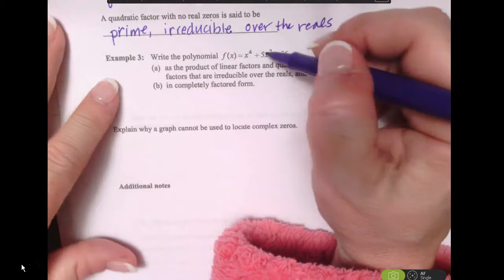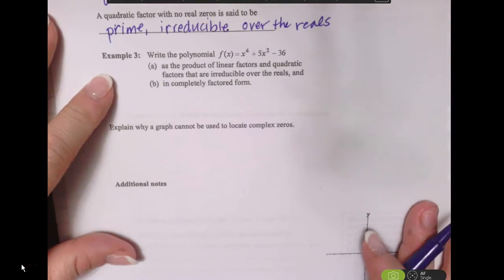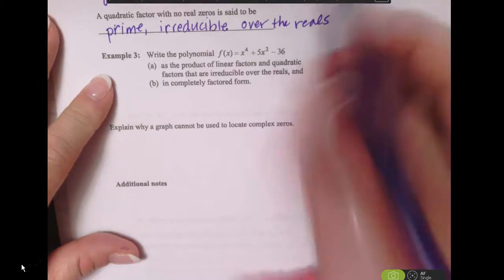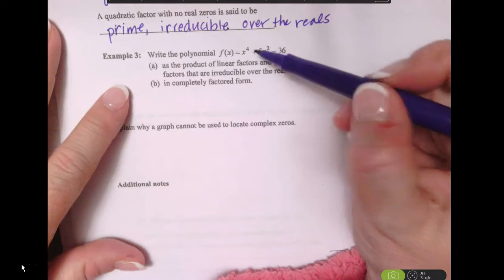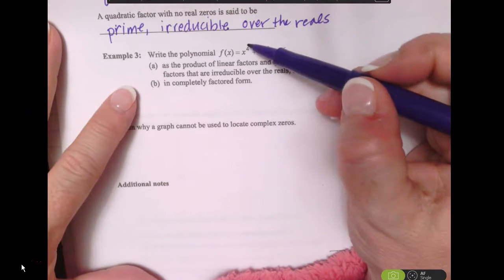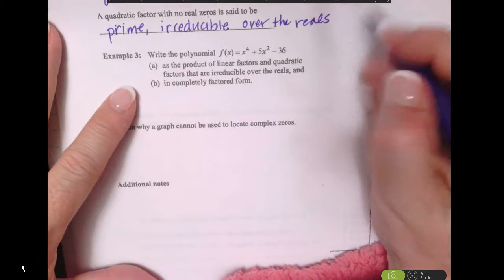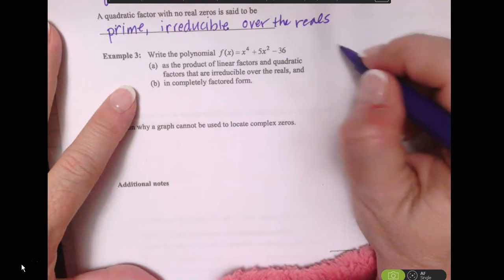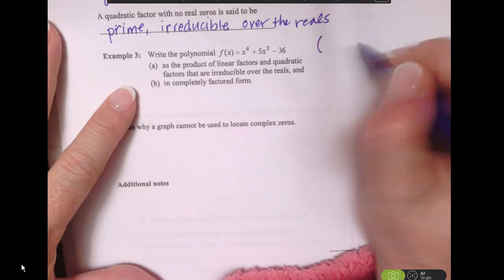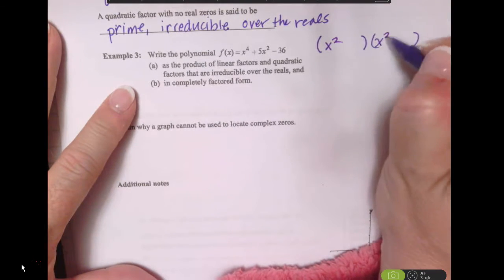So now let's take a look at this polynomial we're given in example 3. I'm seeing that it's following a number pattern that's similar to a quadratic, except we've got x to the 4th, x squared, and 36. But something tells me this is going to factor like this, x squared and x squared.